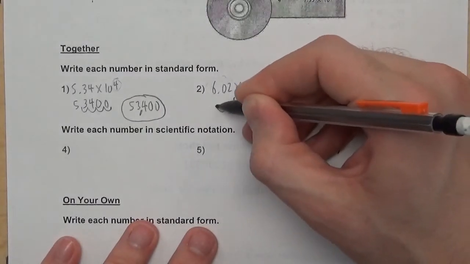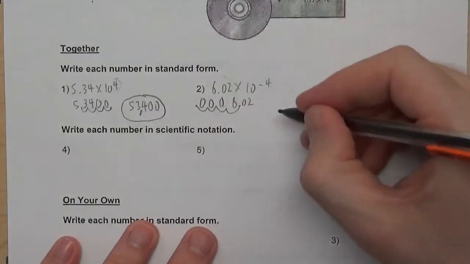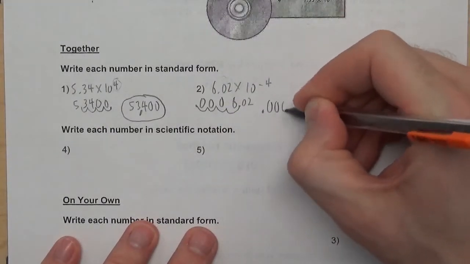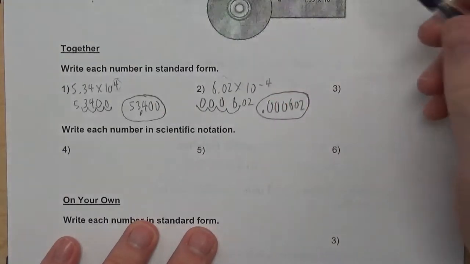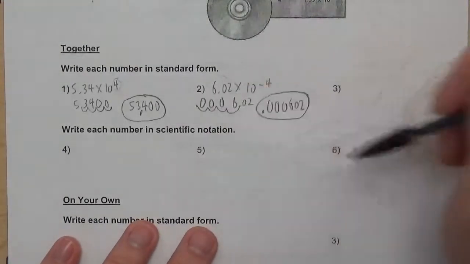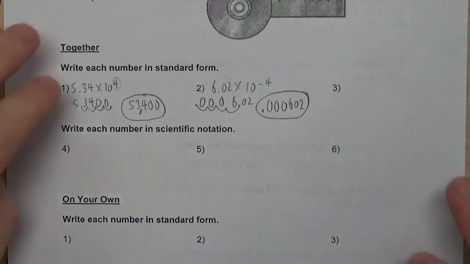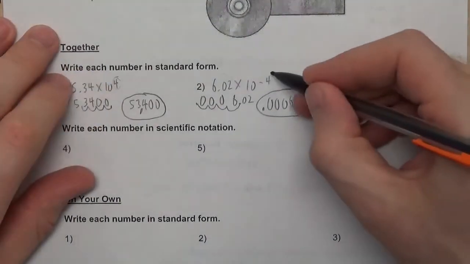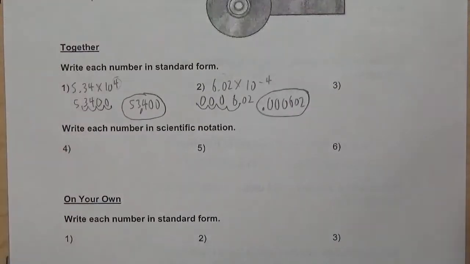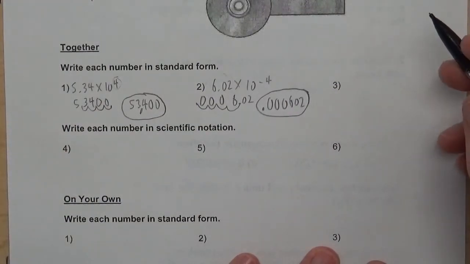We're going to go 1, 2, 3, 4 spaces. 1, 2, 3, 3 spaces get filled in with zeros there, so 1, 2, 3, 6, 0, 2. So positive exponents move to the right, negative exponents move to the left. Instead of trying to remember right and left, a lot of times I just look at the number and say, is it supposed to end up as a large number because I have a positive exponent, or is it supposed to end up as a small number because I have a negative exponent? And I just move the decimal the correct way according to if it's supposed to end up large or small.